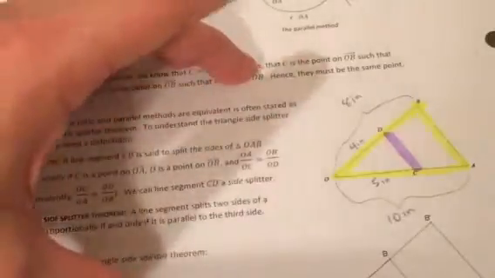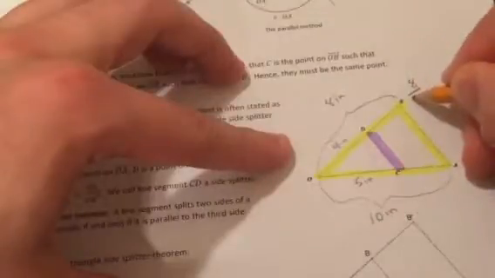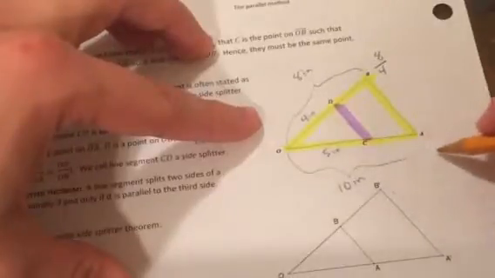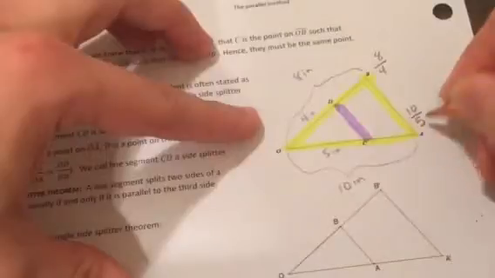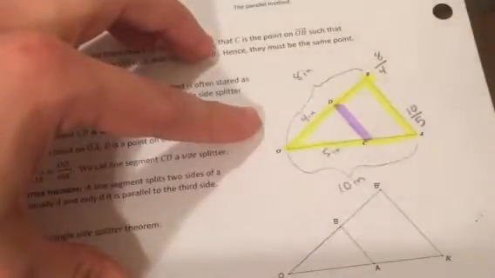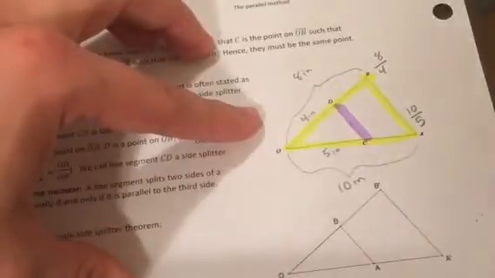All right, so 4 inches, 5 inches. What it means is this. If we were to write this as a proportion, so the large segment is 8 over the small segment, which is 4. All right, same thing over here. The large segment is 10 over the small segment, which is 5.